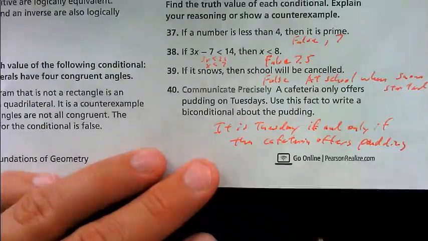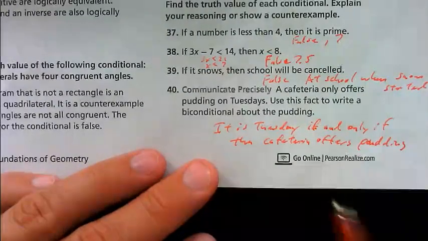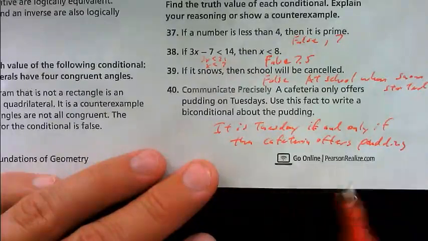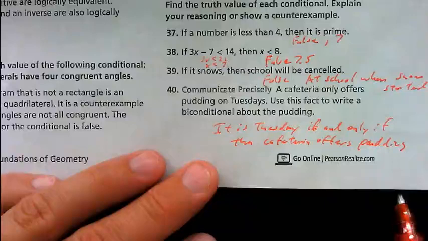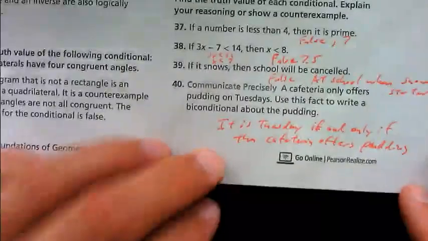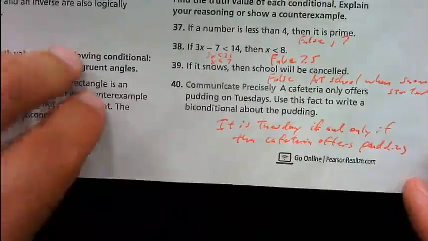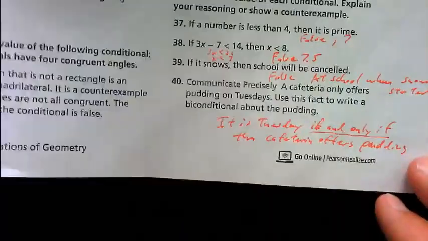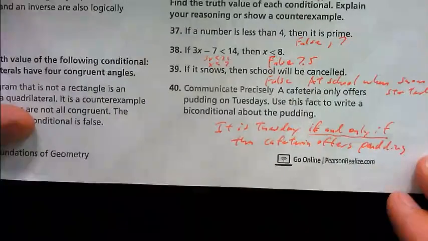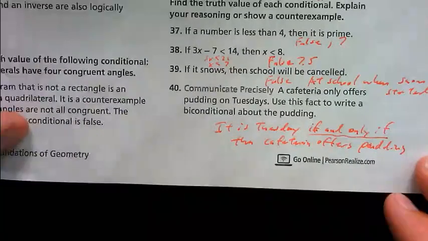So if you read this as a conditional or a converse, it would be correct. If it is Tuesday, then the cafeteria offers pudding. If the cafeteria offers pudding, then it is Tuesday. Again, it works both ways. It is a biconditional statement using the words if and only if. Again, as long as the converse has the same truth value as the conditional, it can be written as a biconditional.